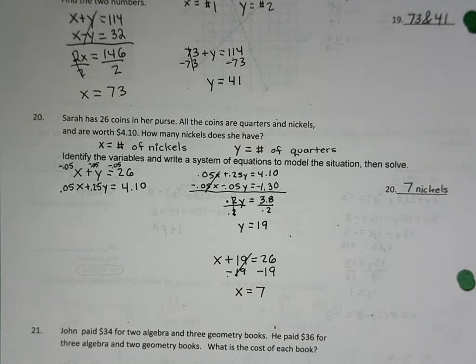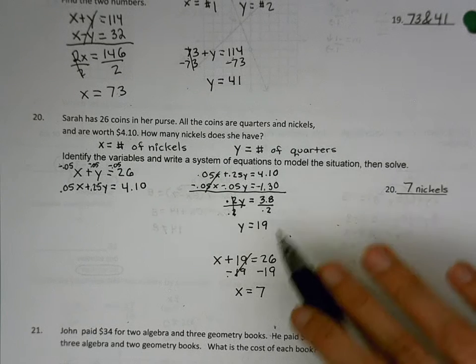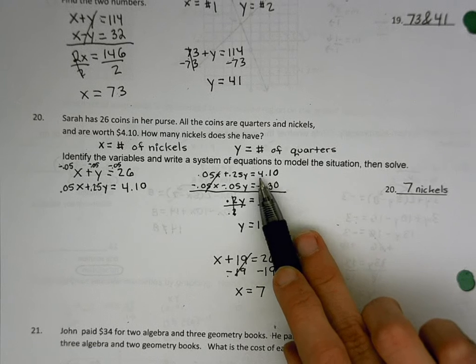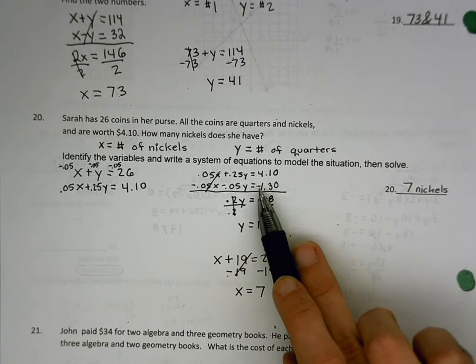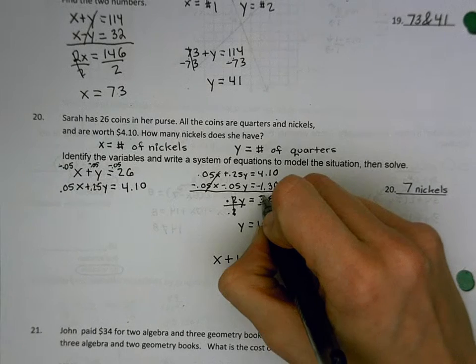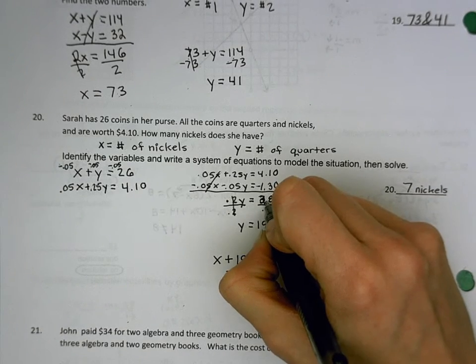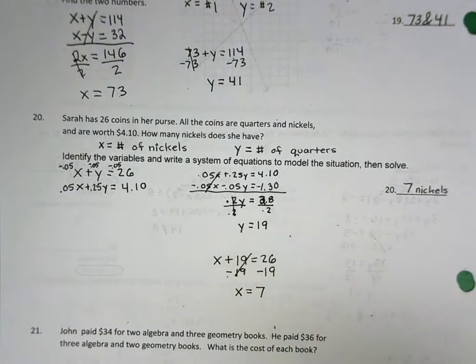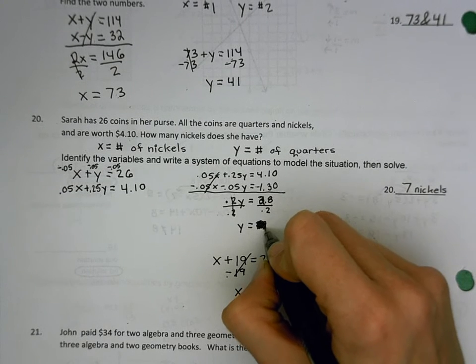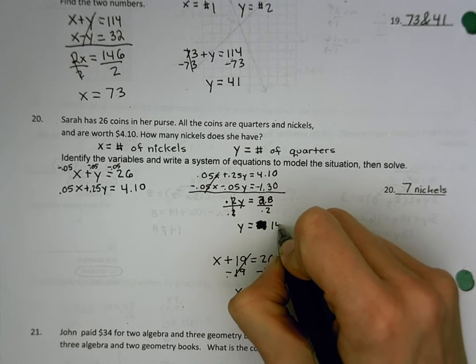I'm hoping that you possibly caught it. You should be following along with me, not just copying down. But right here in number 20, I made an error. I'm so sorry. 4.1 minus 1.3 is not 3.8. It's actually 2.8. And 2.8 divided by 0.2 is not 19. That's 14. Okay, which means we're going to need to adjust that x.